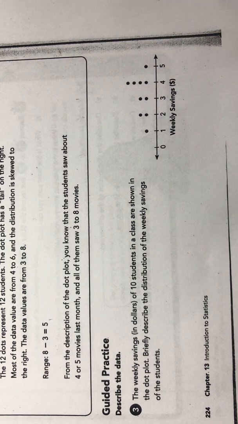Number 3. The weekly savings in dollars of 10 students in a class are shown in the dot plot. Briefly describe the distribution of the weekly savings of the students. Okay, so you are going to pause this video and see if you can describe. What could you tell me just by looking at this dot plot?